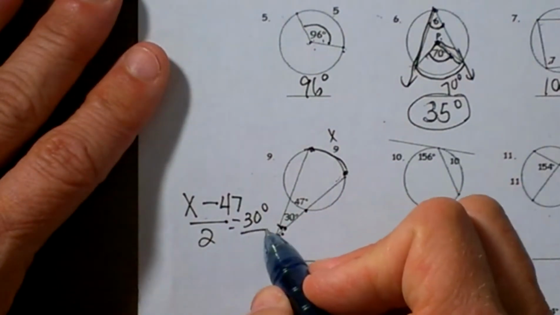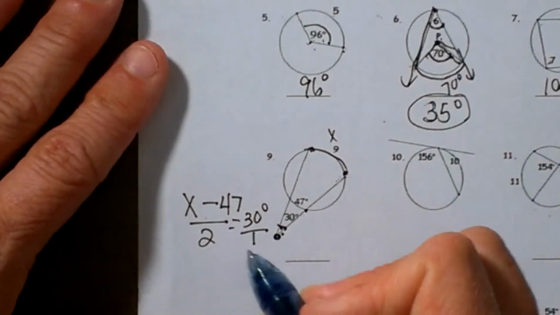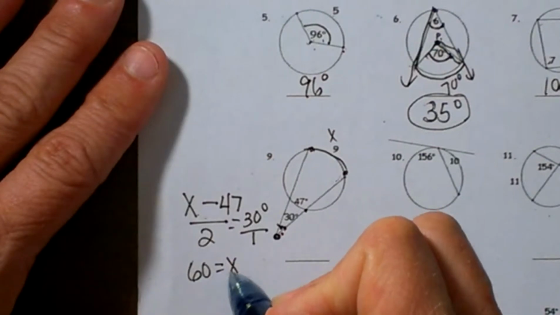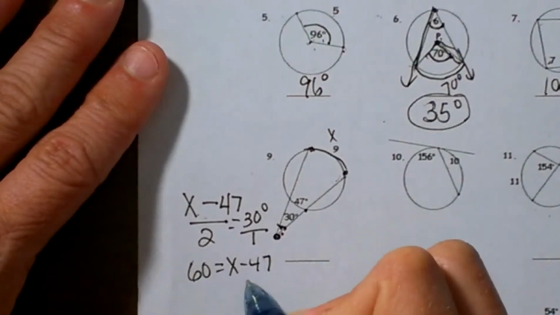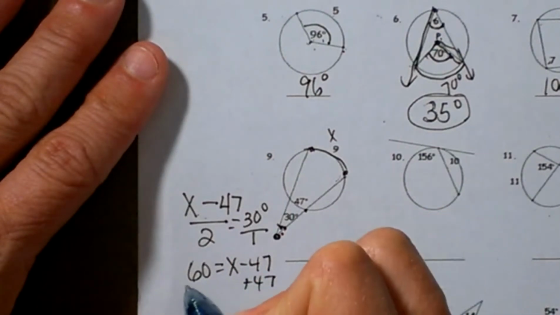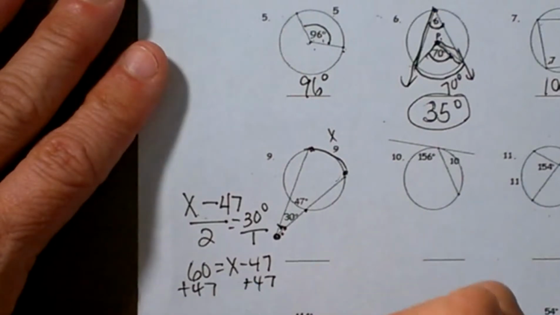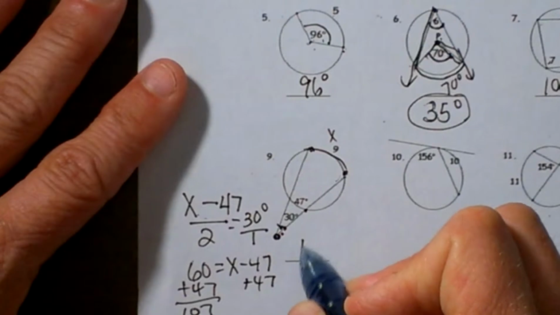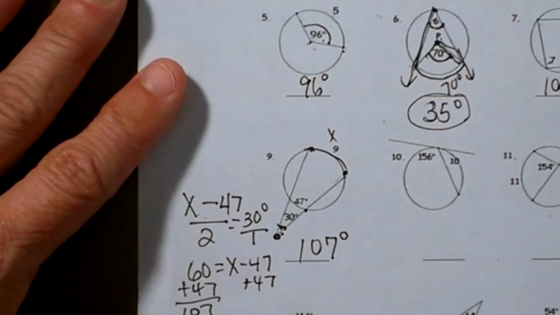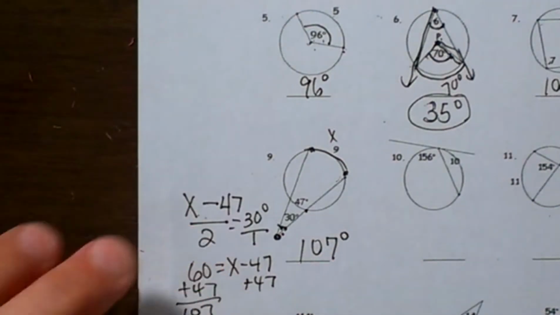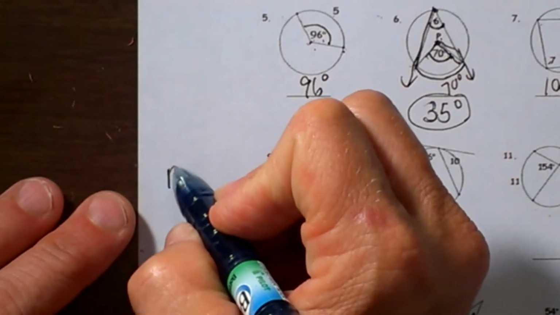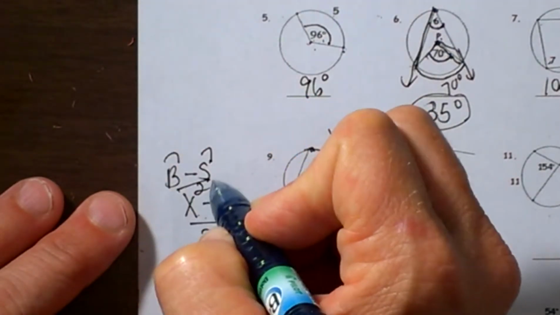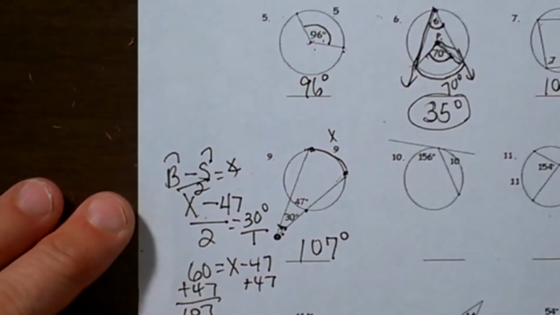Now, how do you solve it? Stick a 1 under the 30 and do a cross product. So you get 60 equals x minus 47. Then add 47 to both sides. And you get, what's that going to be? 107. So that means the arc is 107. So hopefully you know that: the big arc minus the small arc divided by 2 equals the angle on the outside.